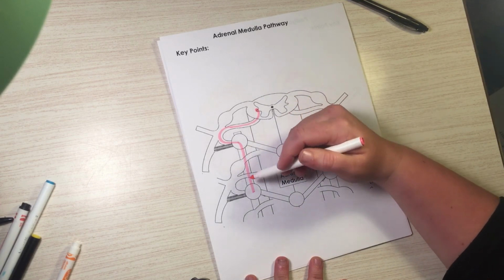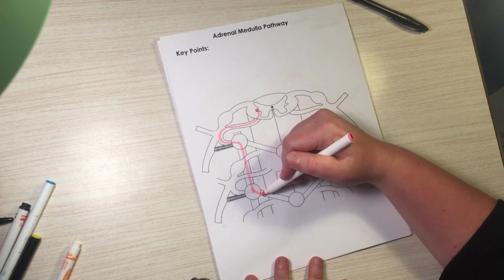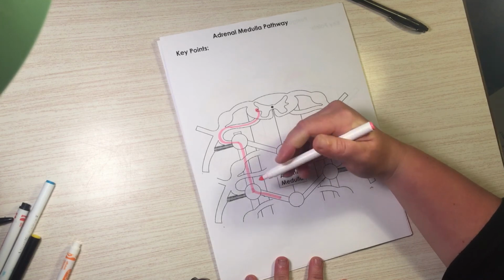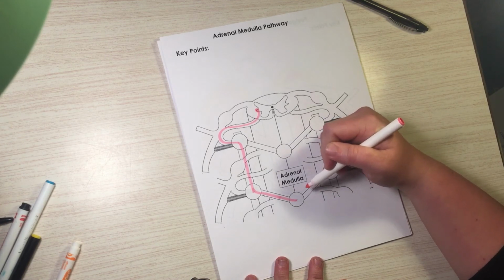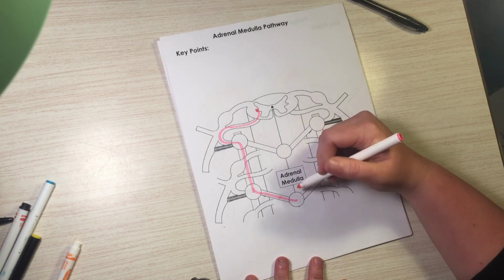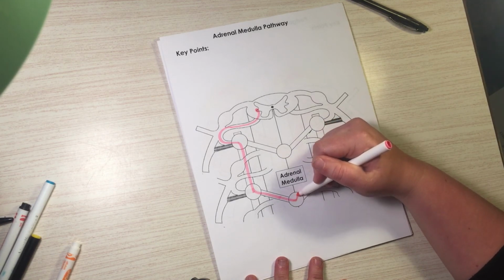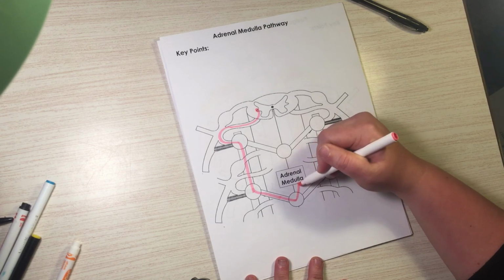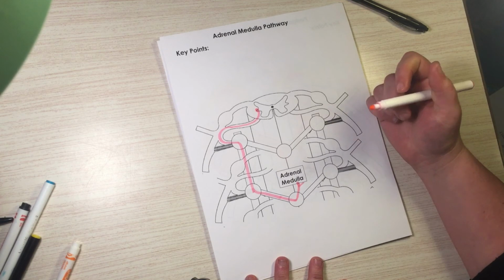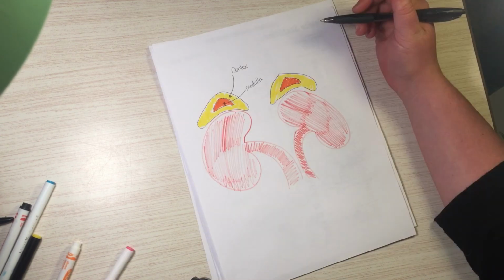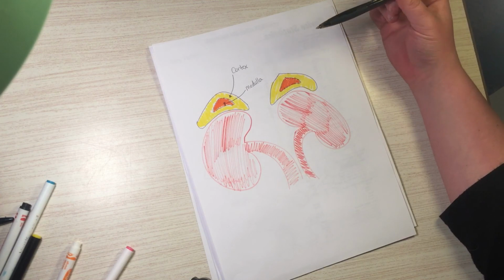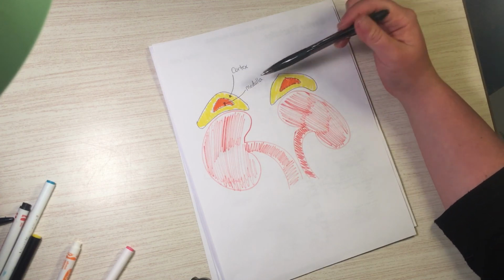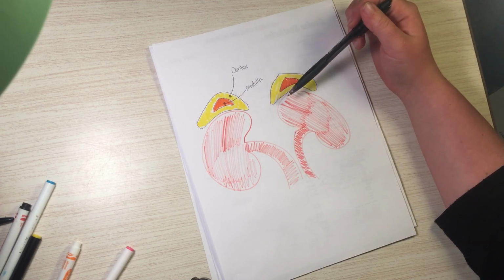From the sympathetic trunk ganglion, it's going to leave through the splanchnic nerve. Then it's going to pass through the prevertebral ganglion, but it's not going to synapse there. It's going to leave the prevertebral ganglion and go to the target organ. And for the adrenal medulla pathway, the target organ is the adrenal medulla. The adrenal medulla refers to the adrenal glands. The adrenal glands are paired glands that sit on top of the kidneys.